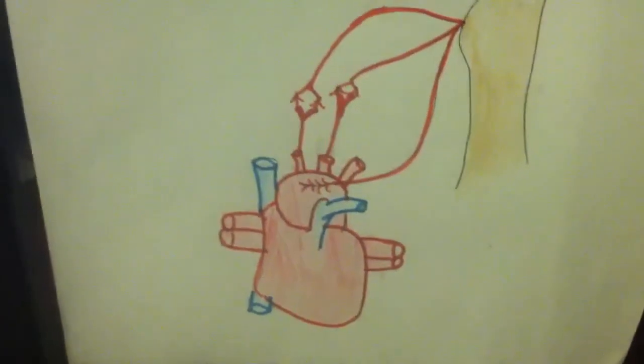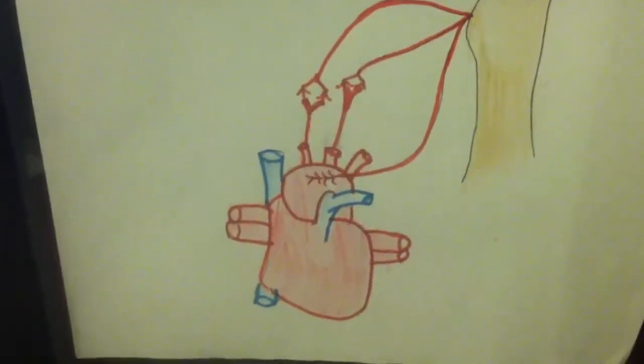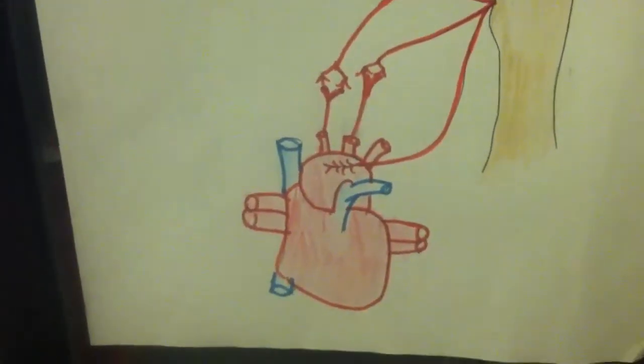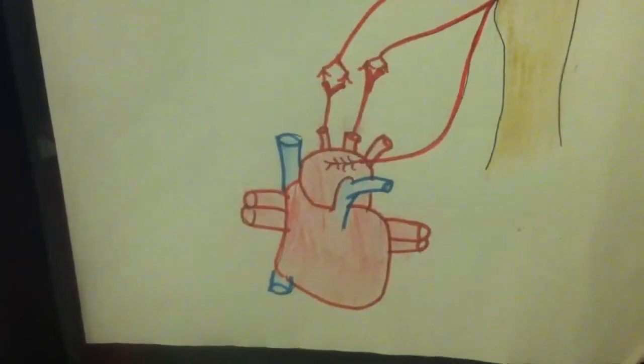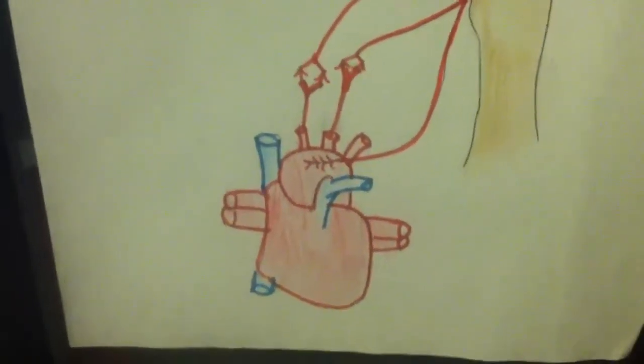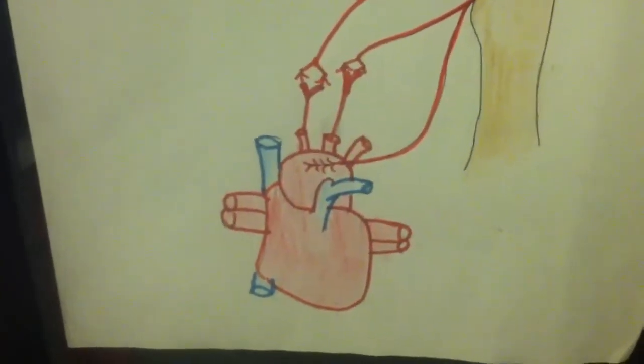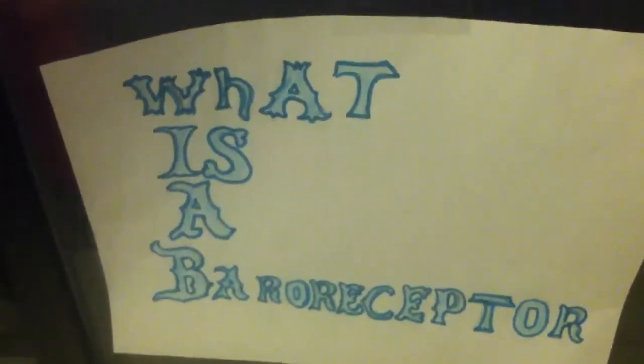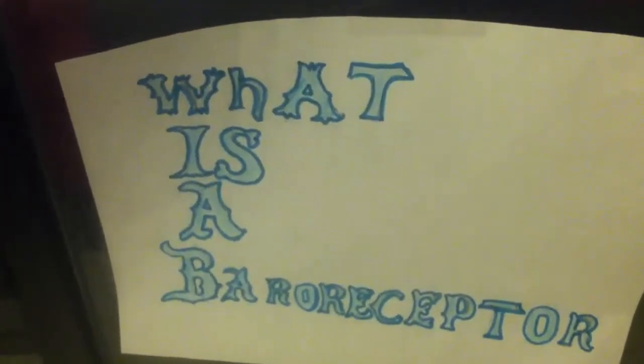There are these things that cause the changes in the blood pressure. Changes in the blood pressure are detected by the stretch receptors in large arteries above the heart. These are called baroreceptors. Well, now you're probably wondering, what is a baroreceptor? They are sensors located in the blood vessels of the human body.